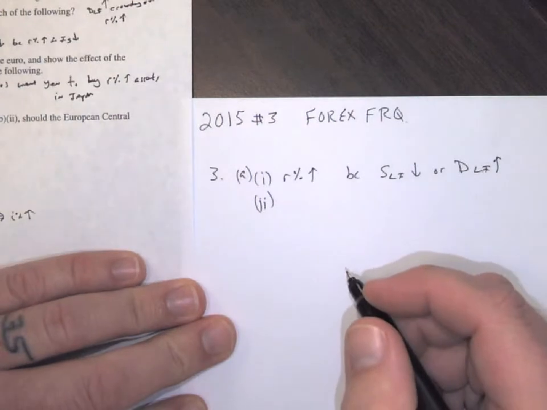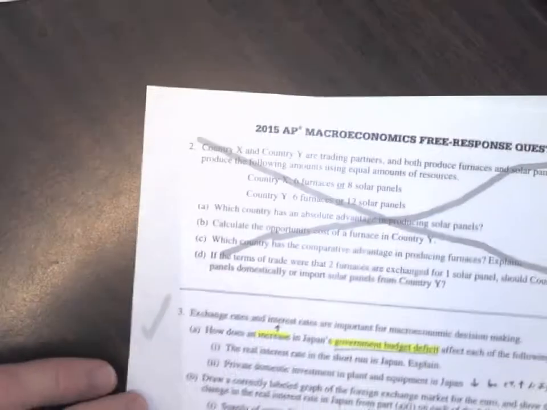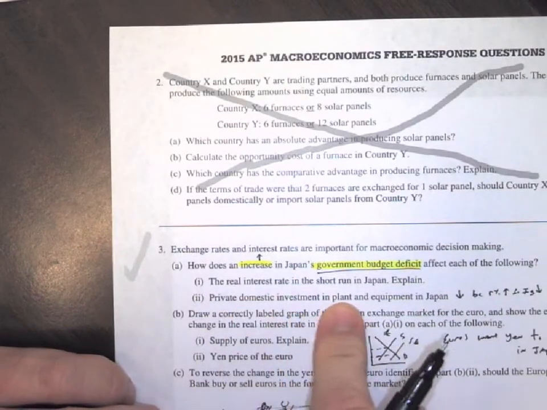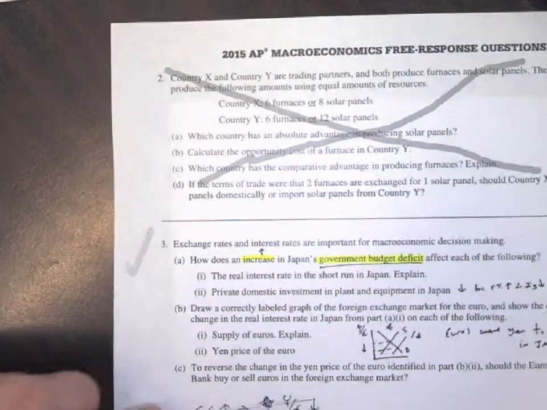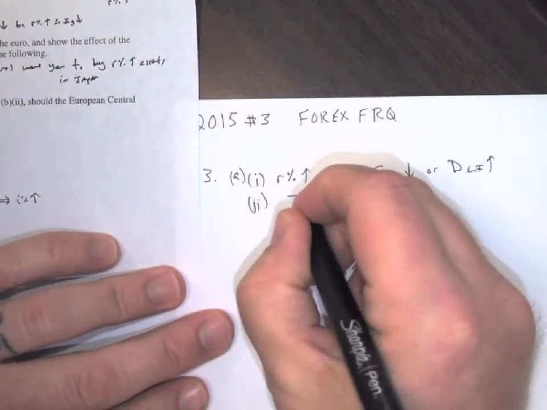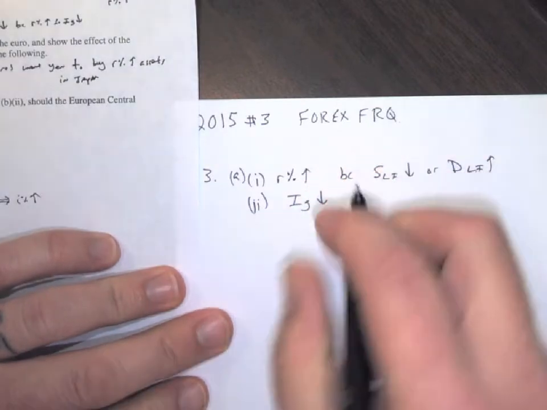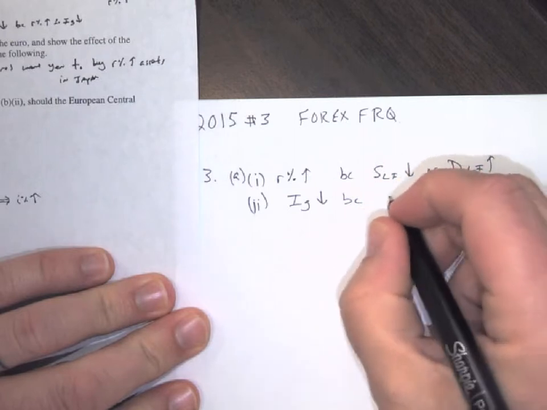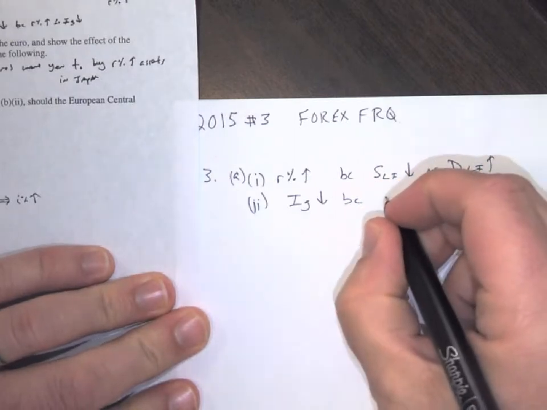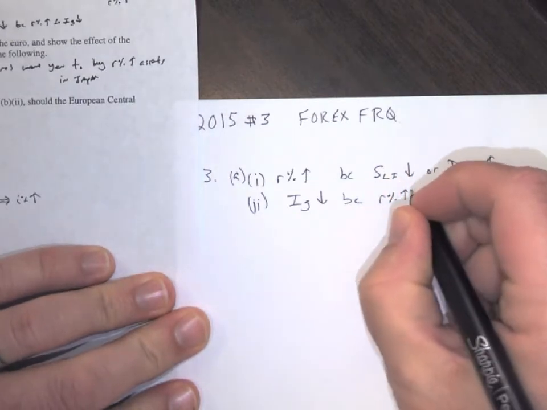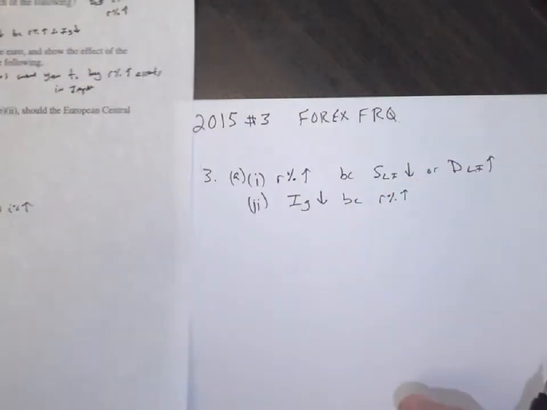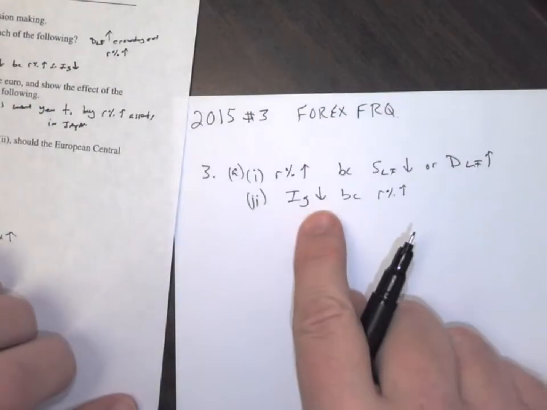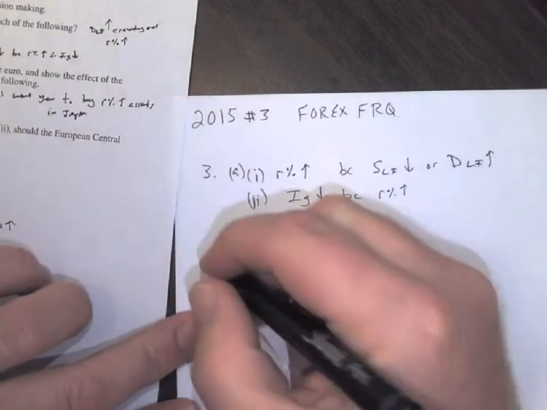Now, what they also ask in the question is, what's going to happen to private domestic investment in plant and equipment in Japan? Well, investment is going to decrease. Remember, that's gross private investment, because high interest rates make people not want to borrow. They don't say to explain that part, but just saying plant and equipment is going to decrease. So gross private investment is going to decrease.